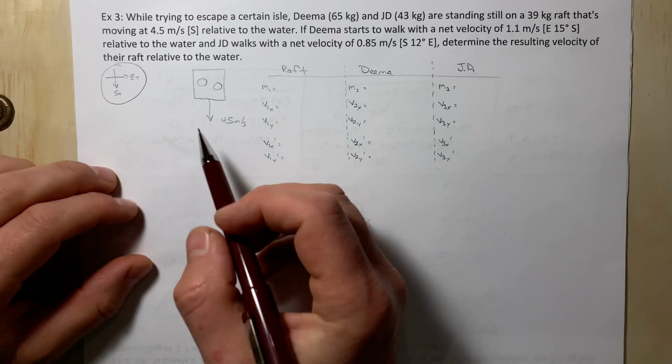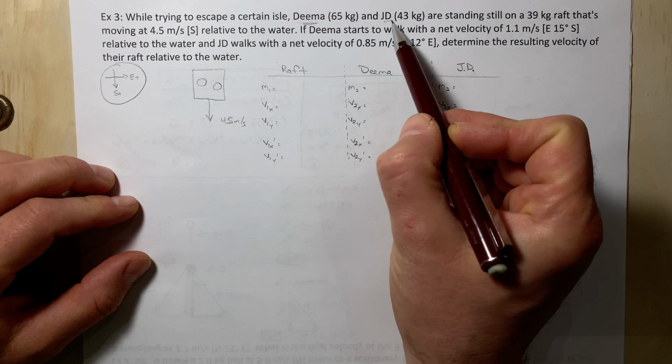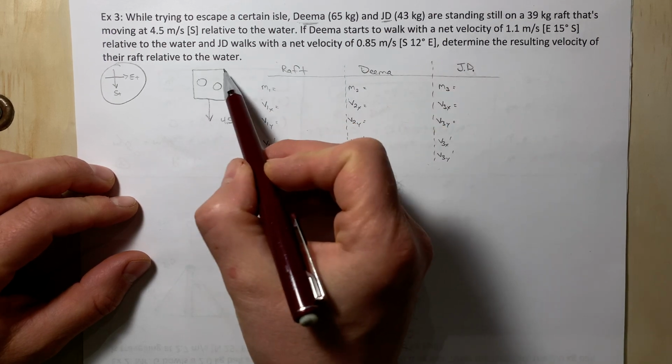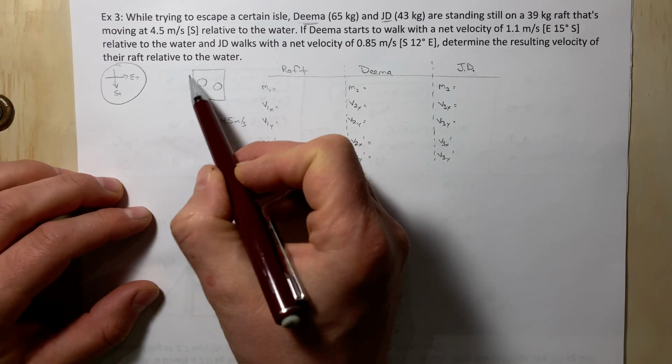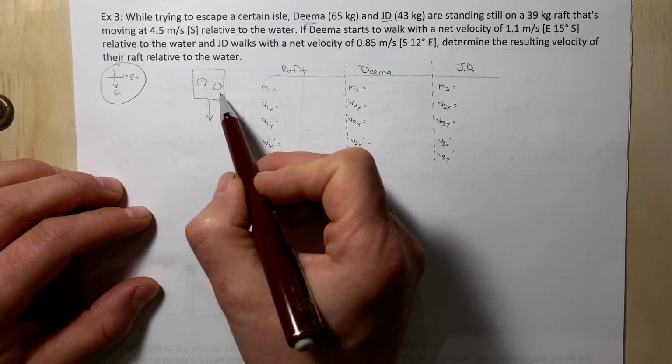In example 3, we've got two people. So we've got Dima and JD. They're on a raft. If you can picture, this is like a top view of the raft. We've got a wooden raft, and one of them's Dima, one of them's JD. There's the two people.